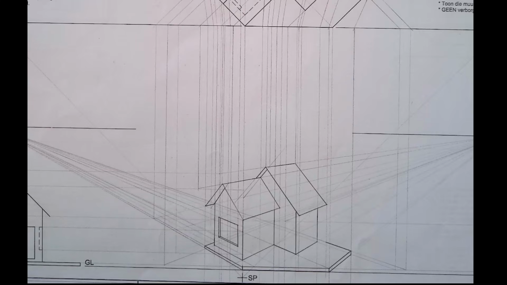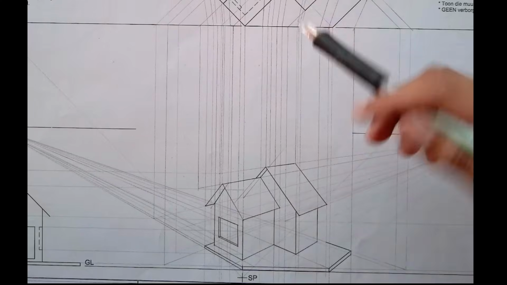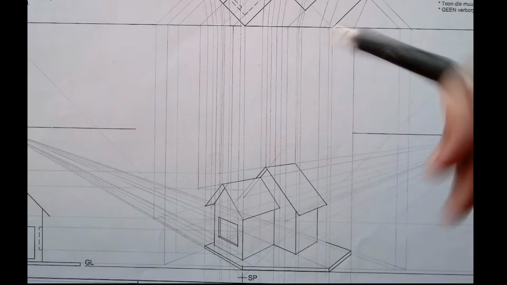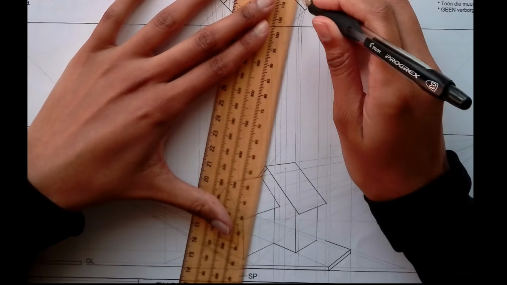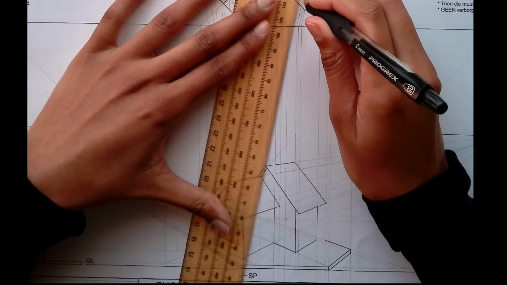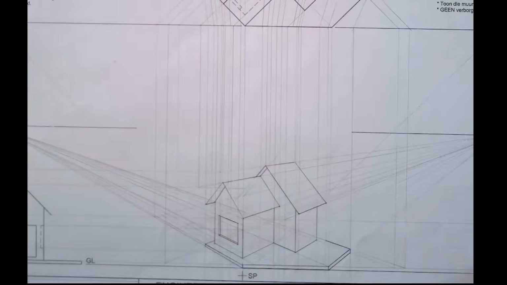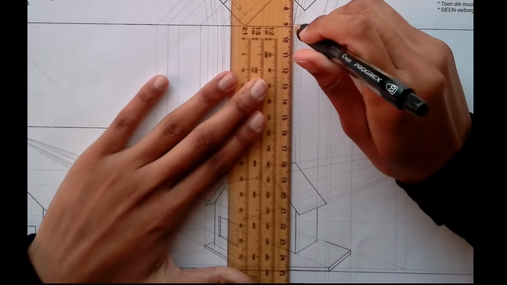And then we have our door, which is this one. So this door, just going to bring the other side of the door, and then straight down.